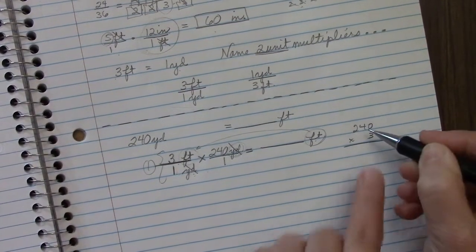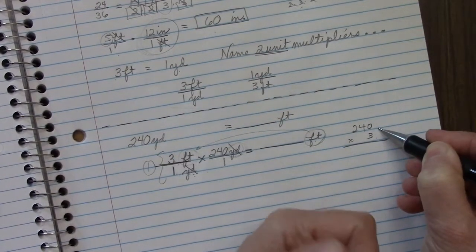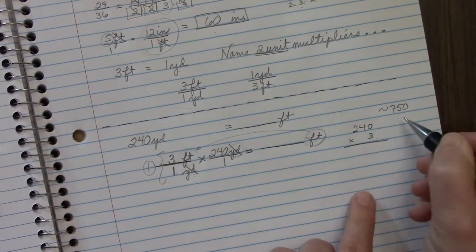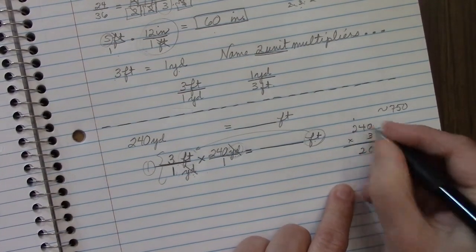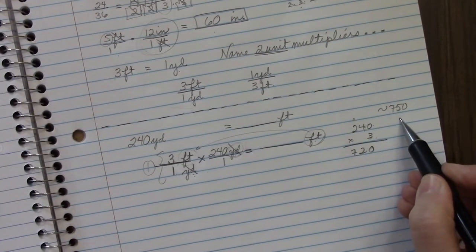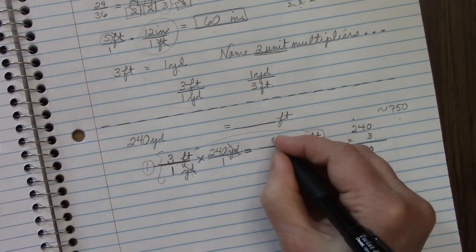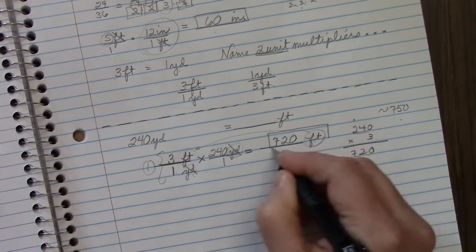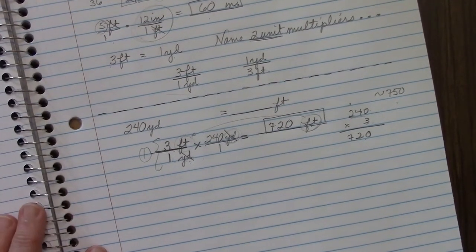And you can even estimate. 24 is close to 25, and 3 times 25 would be 75 times 10, 750. Is that going to be the accurate number? No, that's just an estimate to see if we're on the right track. 3 times 0 is 0, 3 times 4 is 12, carry the 1, 3 times 2 is 6, plus 1 is 7. 720 is pretty close to our estimate, and after all, 240 is less than 250, so we wind up with 720 feet is the conversion. 240 yards is 720 feet.